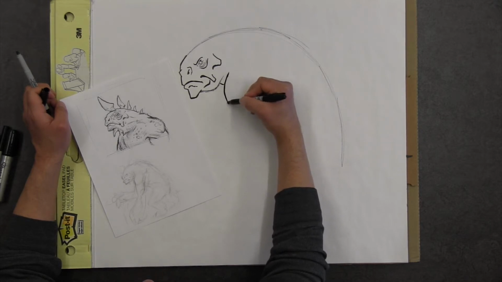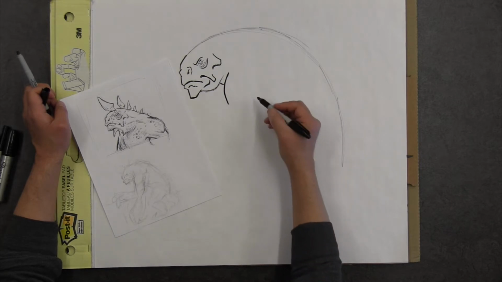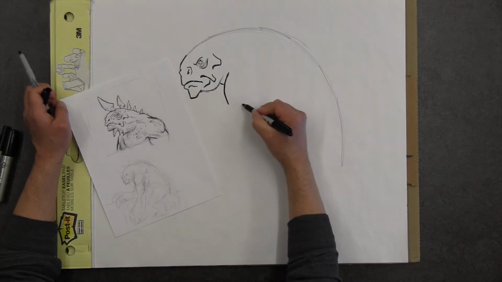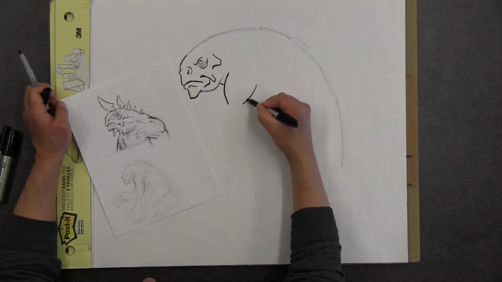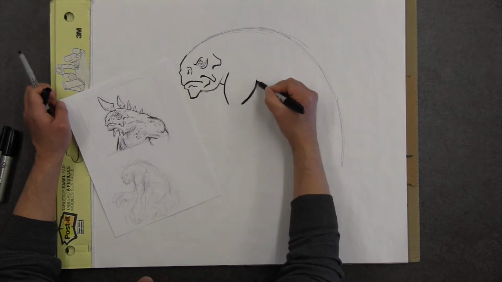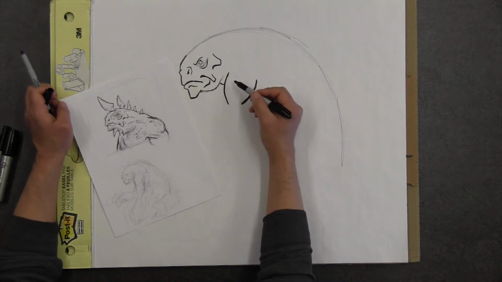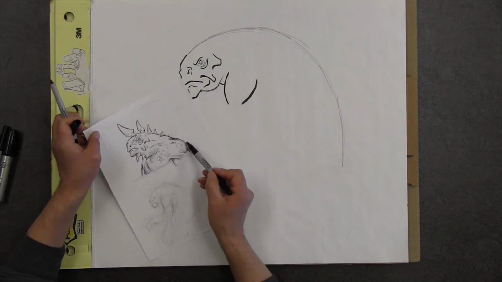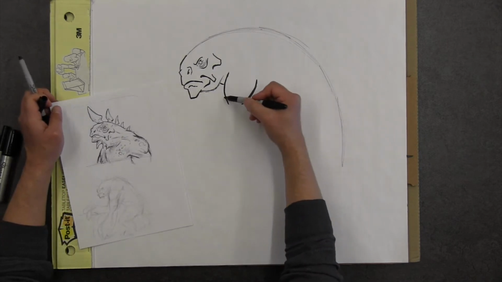So I'm going to add a curve like this. Then I'm going to add another curve right here. Mr. James, what is that? Well, this is the deltoid. This is like this shoulder right here. And this allows me to draw the arm.